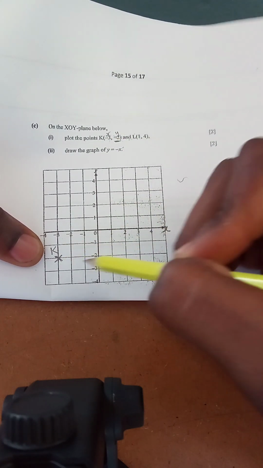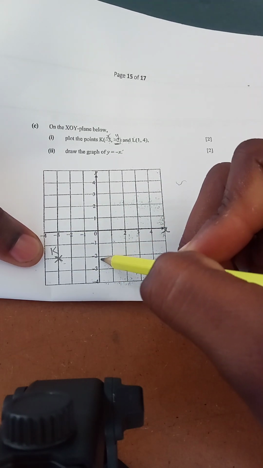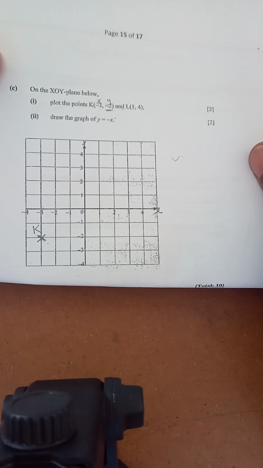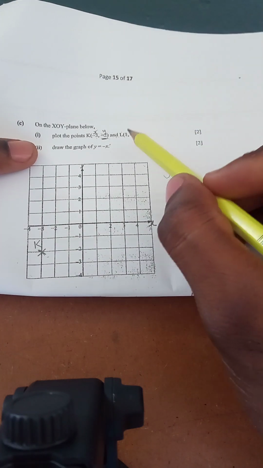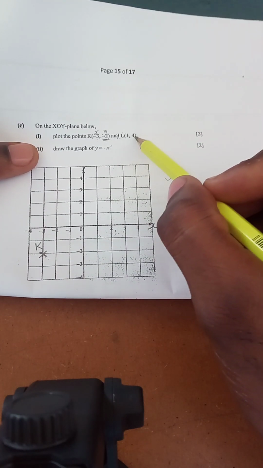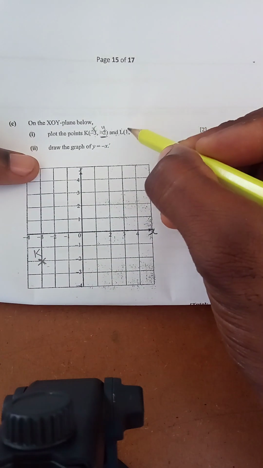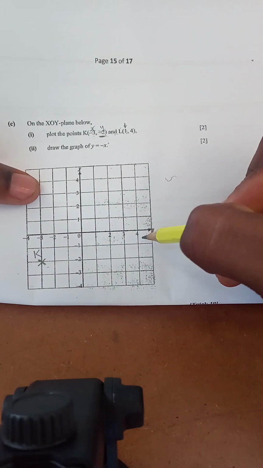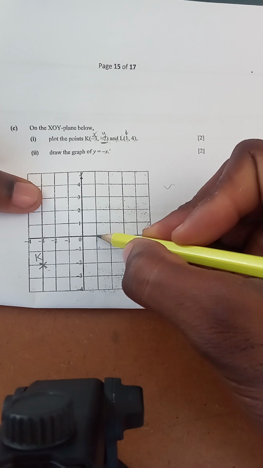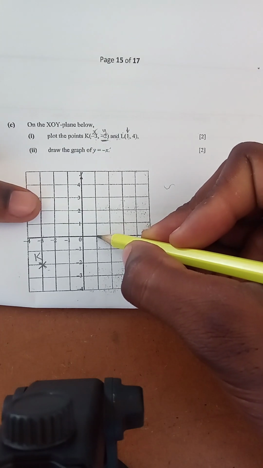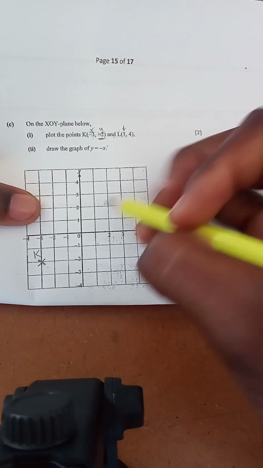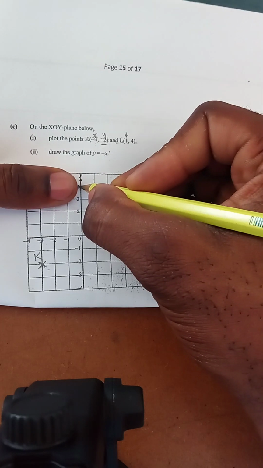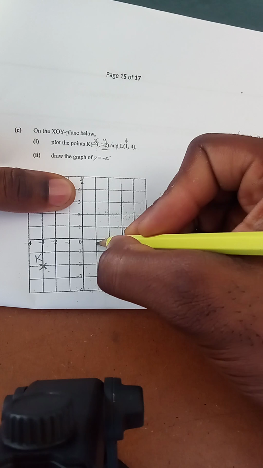Remember, the first point is K, which is (-3, -2). Please, you can't interchange these two. X always comes first. And then next, we have L, which is (1, 4), right? So in this case, the first number, which is a 1, is coming from the X-axis. So you have a 1, 4. 4 is there on the Y-axis. So you have a 4 on the Y-axis, a 1 on the X-axis.